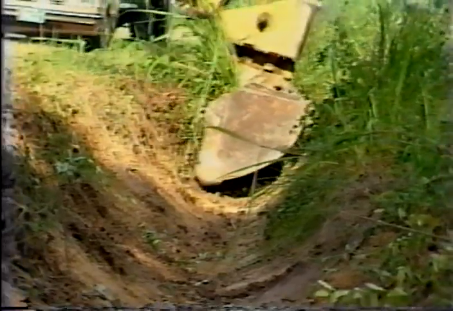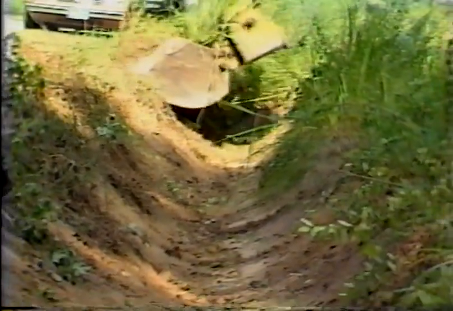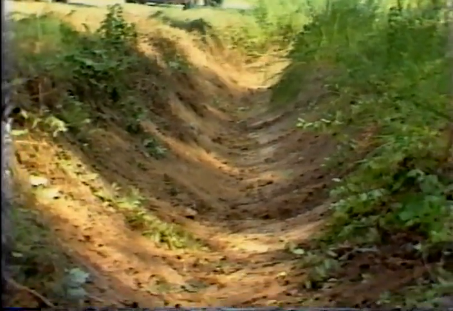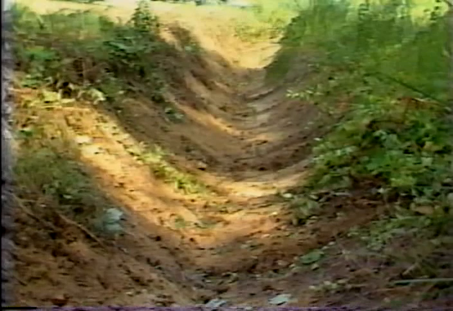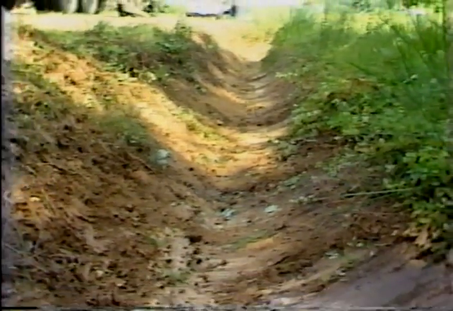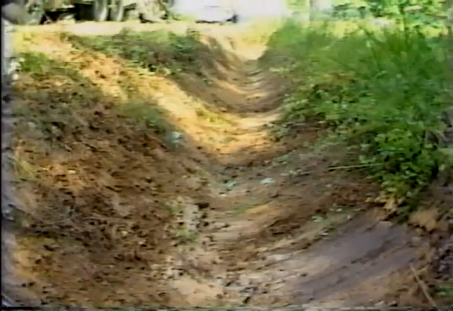And the third goal accomplished is to restore the flow line of the ditch. The flow line is a smooth grade. Remember, it must be higher upstream than downstream. The ditch has no dips or low spots that allow water to pond.